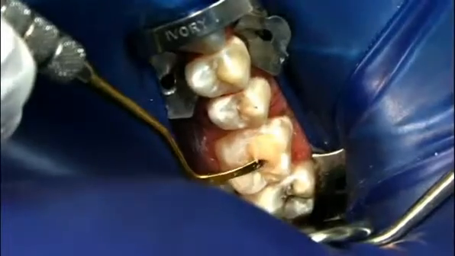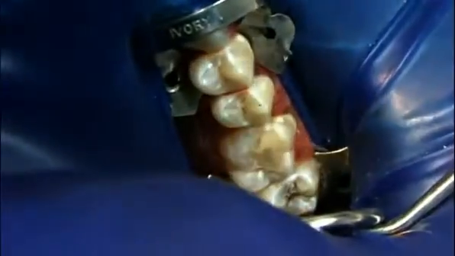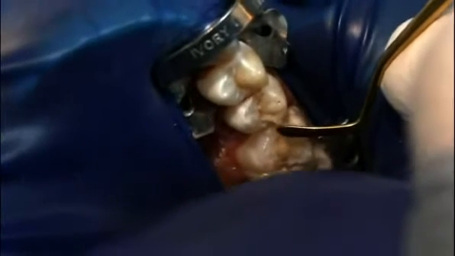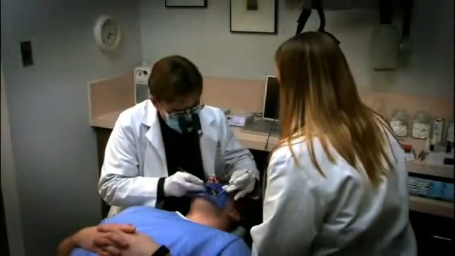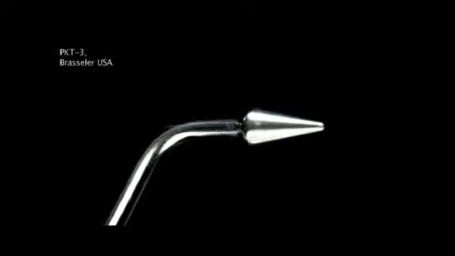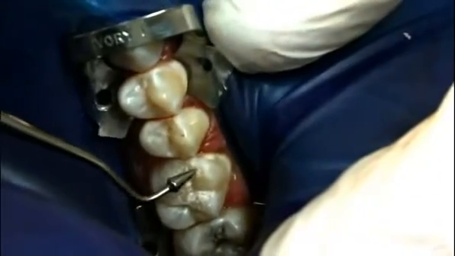The material is condensed and the anatomical contours are developed using a curved instrument, a TINL-R by Brasseler, to quickly and easily contour the occlusal planes. Next, a pyramidal-shaped instrument, the Peter K. Thomas by Brasseler, can be used to establish optimal anatomical contours.